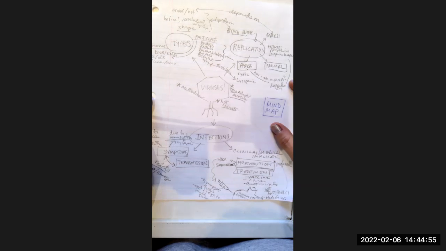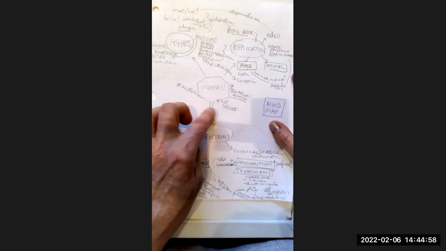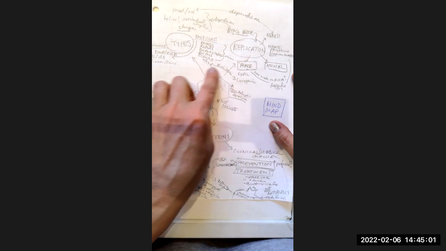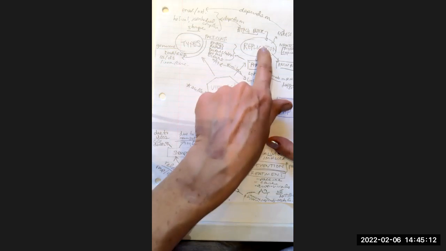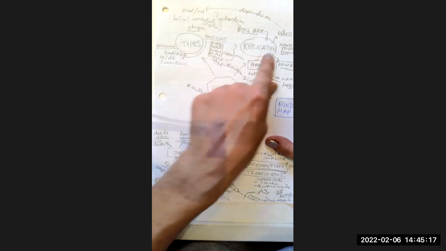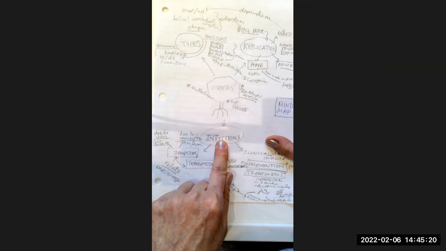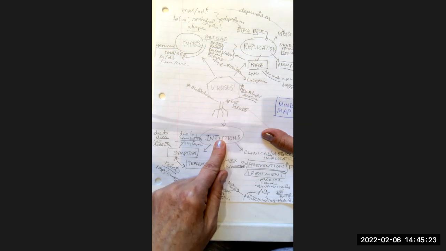What is a mind map? It's a diagram that comes from your mind, right? So here's my mind map of this information. And one way that it's really useful is that it's going to take kind of the topic of your lecture, and you're going to put that in the middle of the paper. And then somehow around the main topic, you're going to put the different subtopics. So it's like a visual outline. What are the things that we talked about? Types, how they do replication, and how do they form infections.